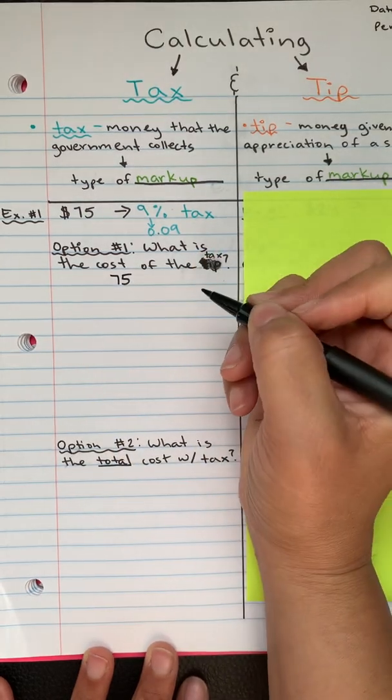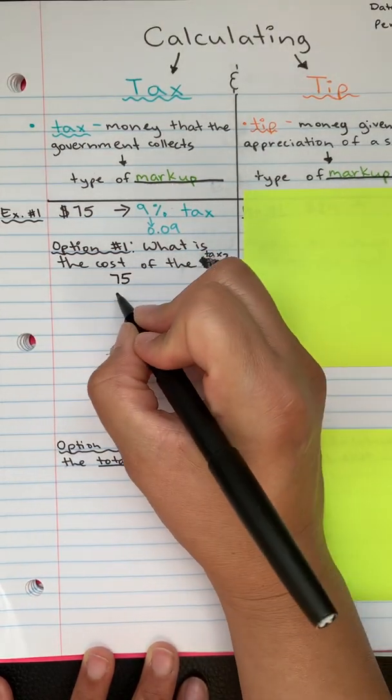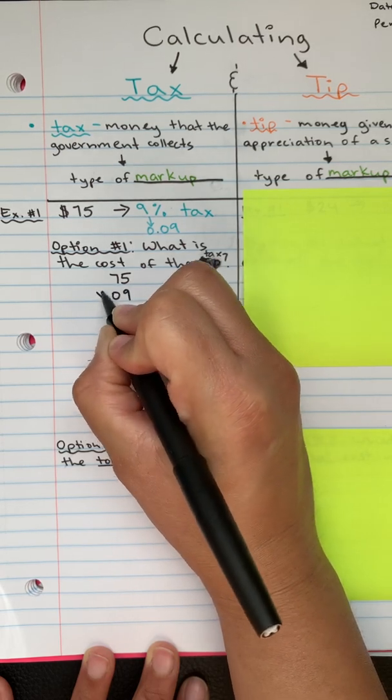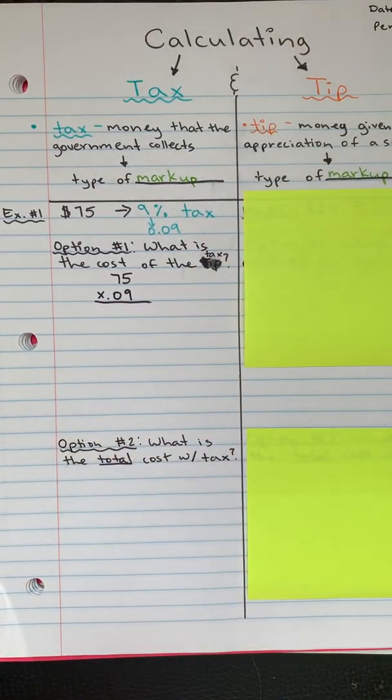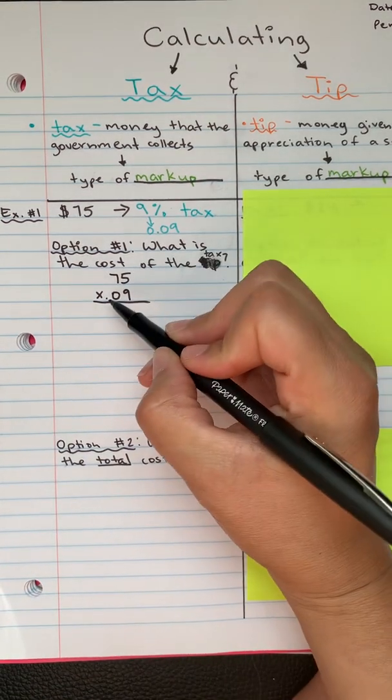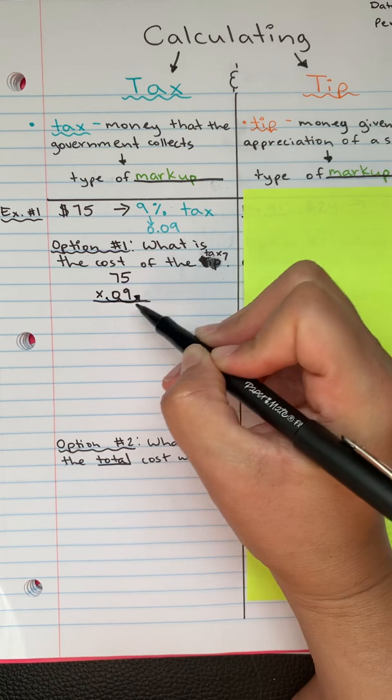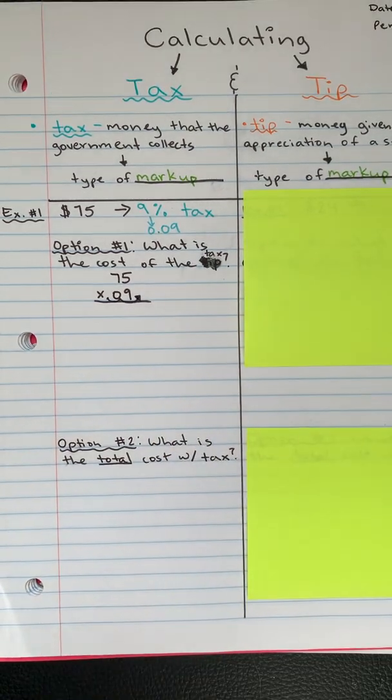You could use an area model. You could use whatever you would like. I'm going to go ahead and multiply this by 0.09. Okay, and I like to pretend like the decimal here doesn't exist. Okay, so I know there's 2 powers of 10s. I'm just gonna move it over and pretend like I'm doing 75 times 9.